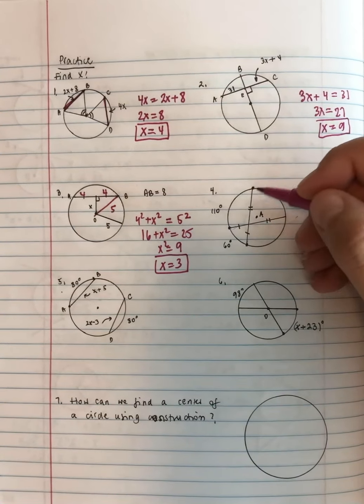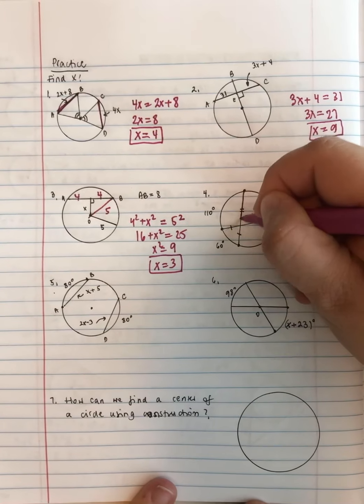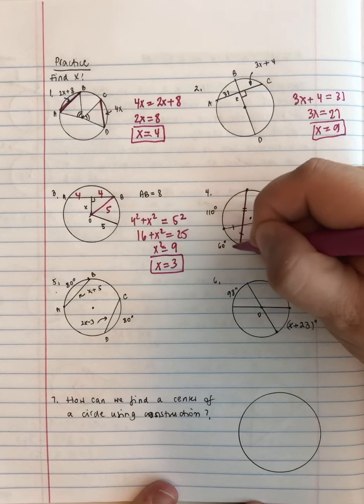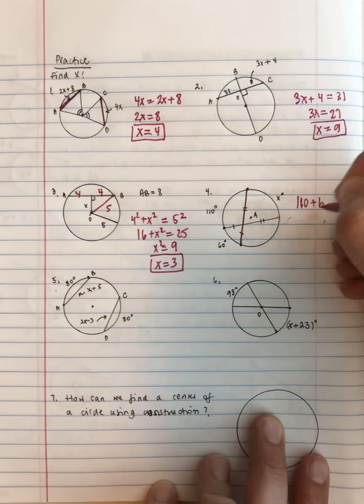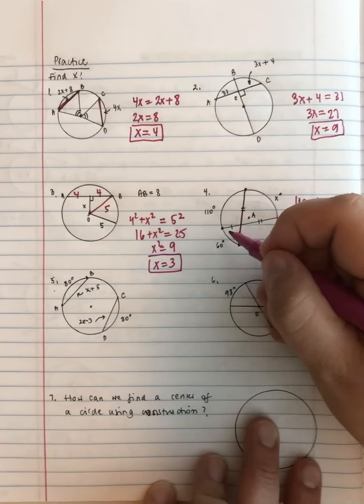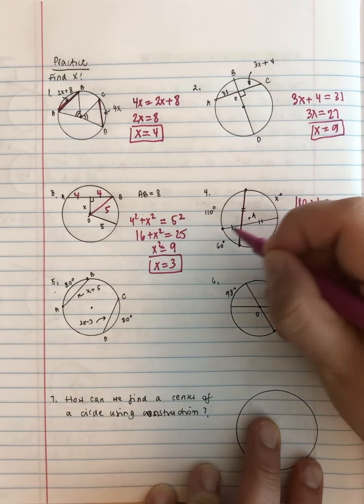So for example, for this chord, this arc is 110 plus 60. And for this chord right here, the same arc is 60 plus, let's call this y.